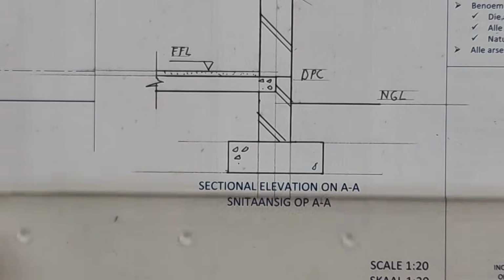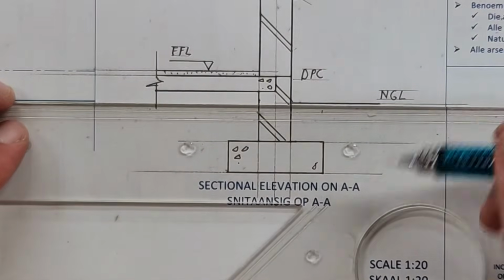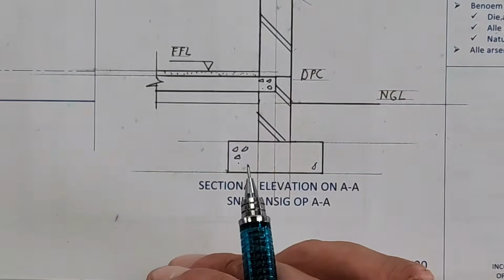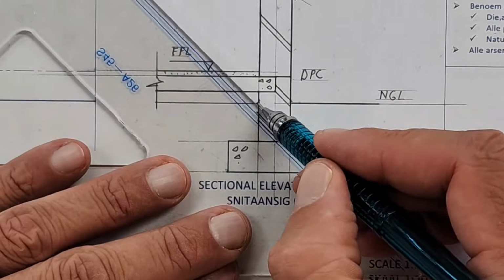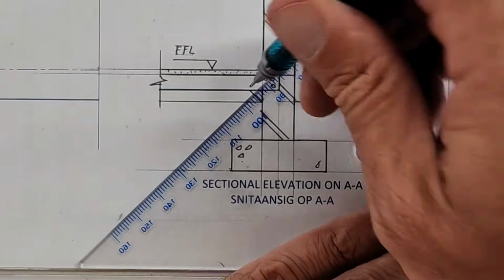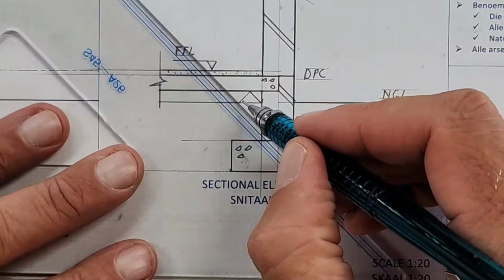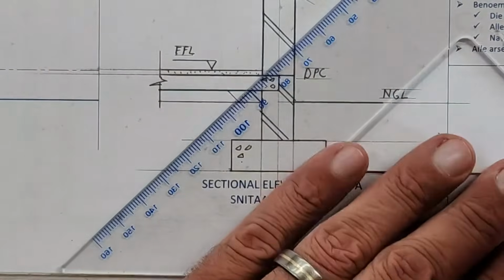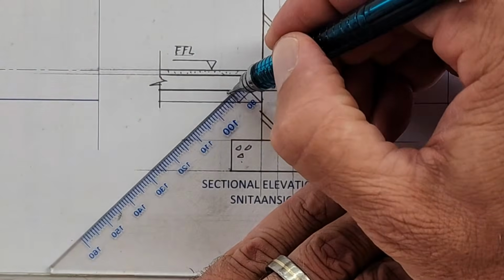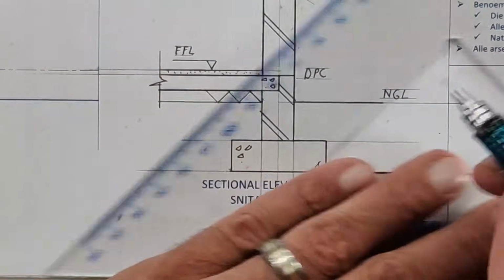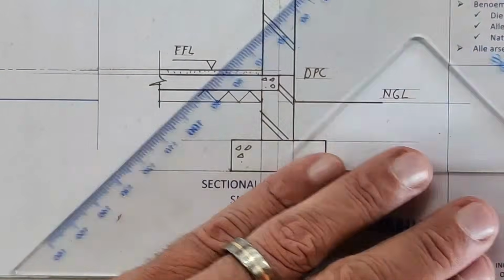Another hatching that's important underneath this, they don't specify it, so you can use it the same. Here we have compact fill, that's at 45 degrees. 45 degrees. Alright. You also don't have to do this all the way through. It takes too much time, so you can just stop around about there.